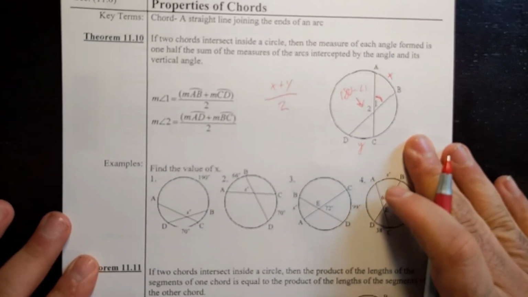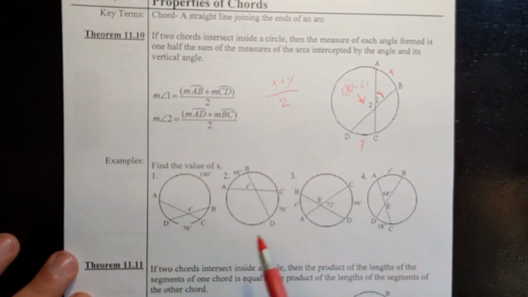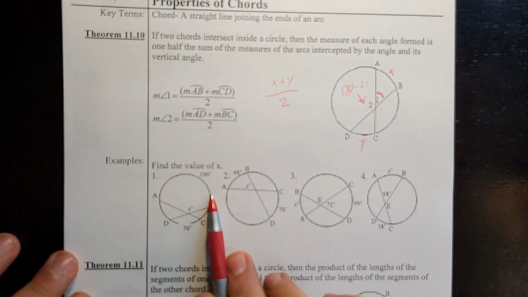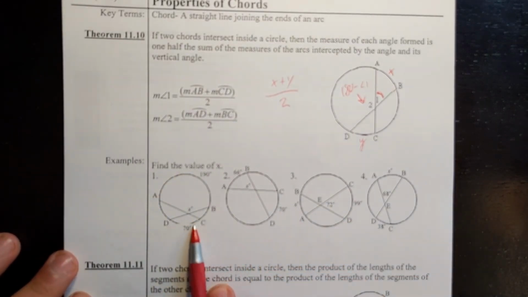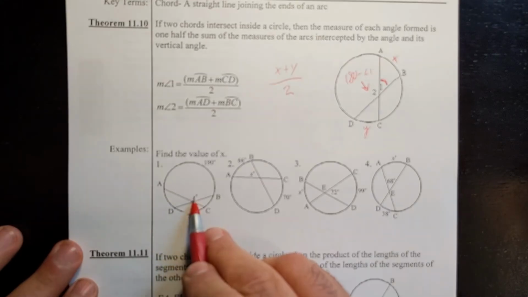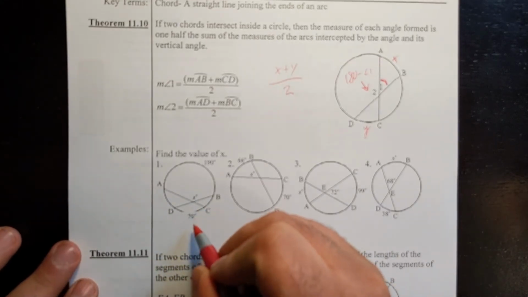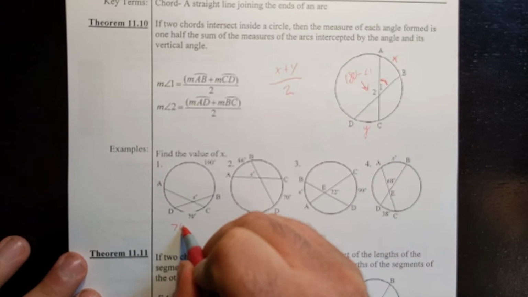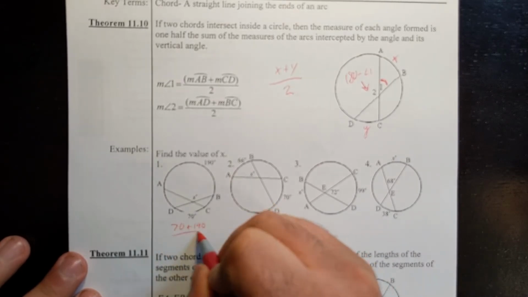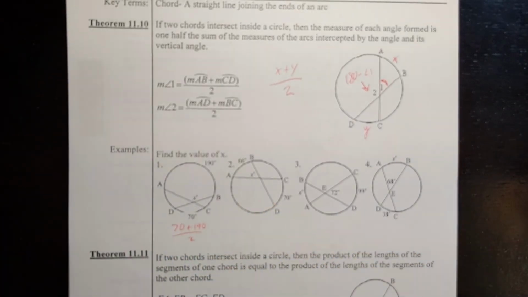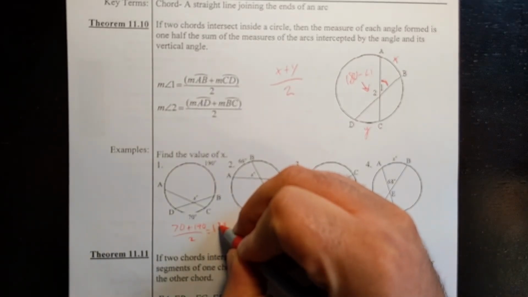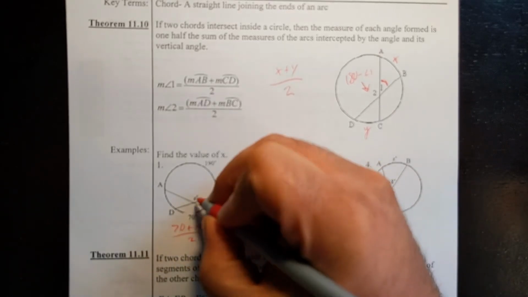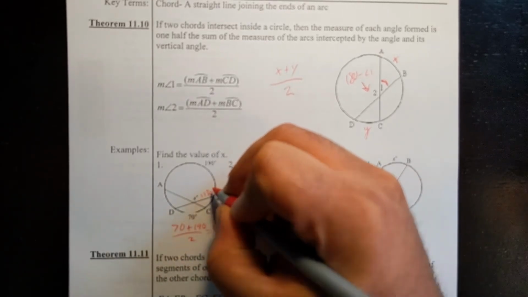Let's go through some examples. On this first one, this arc up here is 190 degrees. This little arc down here is 70 degrees. The angle in between them is going to be the average of the two numbers. You're going to go 70 and 190 divided by 2. 70 and 190 is 260, and then 260 divided by 2, we're at 130 degrees. So that means that x would be 130 degrees.